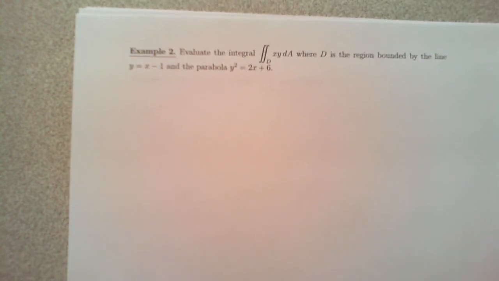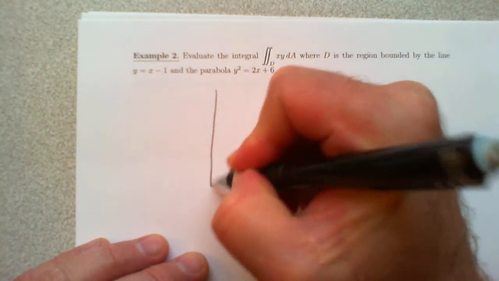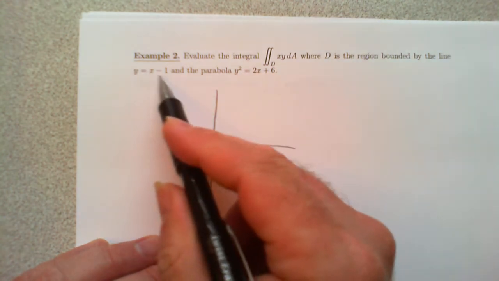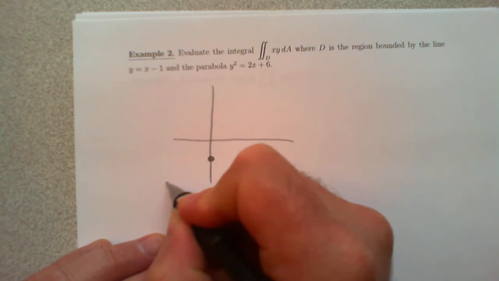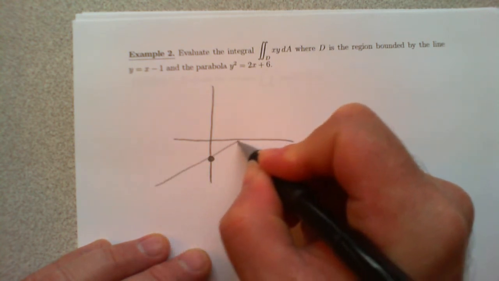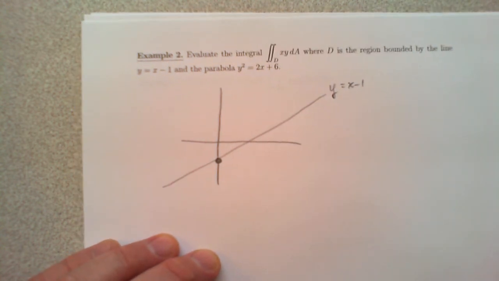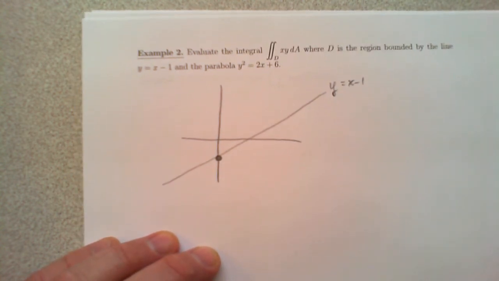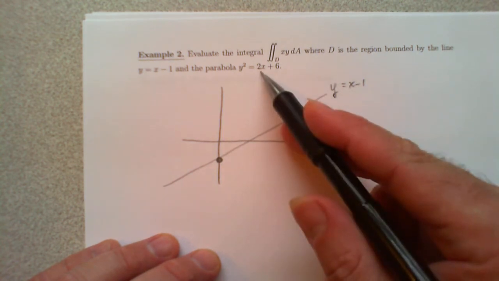Okay, so let's draw some pictures. All right, so always start by trying to figure out what this region is. So x minus 1 for the first function: you have a y-intercept of -1, and it's a line with slope 1. Now the next one, y squared is equal to 2x plus 6. The easiest way for me to graph that is, you don't want to take a square root, because you're going to have 2 branches on that, a plus and minus thing. Solve this out for x first.